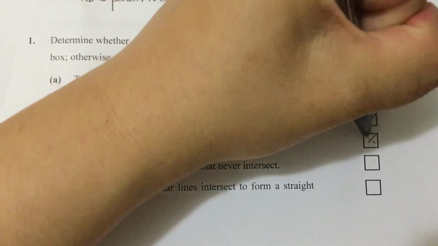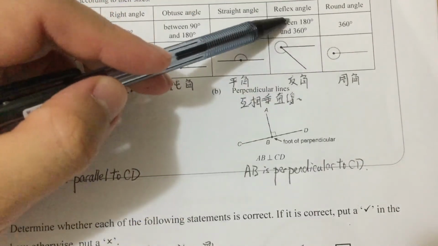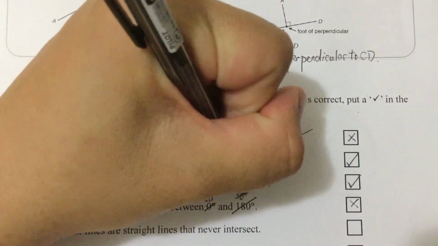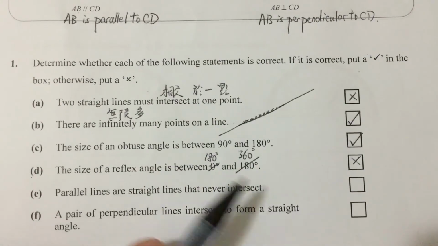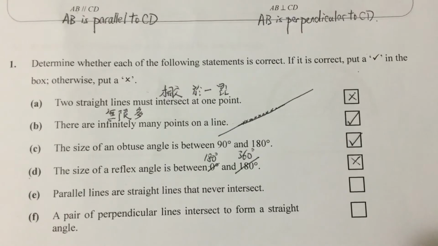Because the reflex angle in Chinese is called 反角. That means it must be between 180 degree and 360 degree. So if we change it to 180 degree to 360 degree, this one must be correct. Okay, but not 0 degree to 180 degree because it's so small. Okay, part E. Parallel lines are straight lines that never intersect.